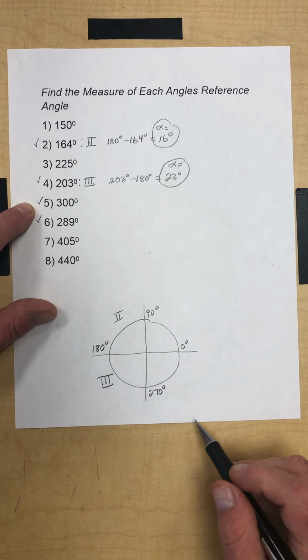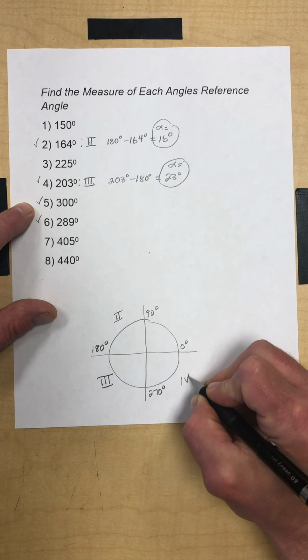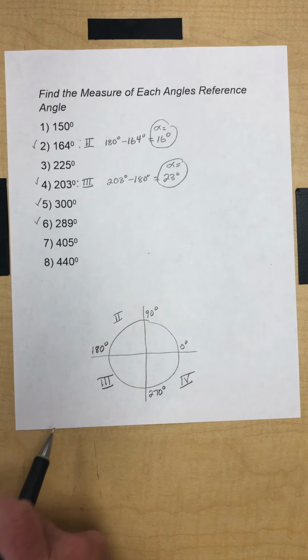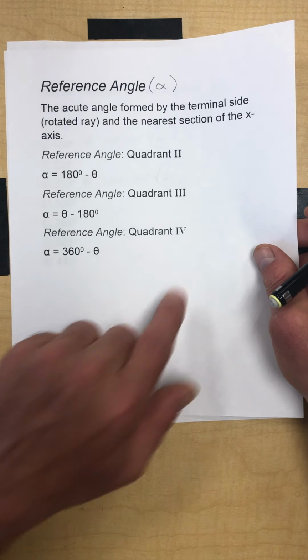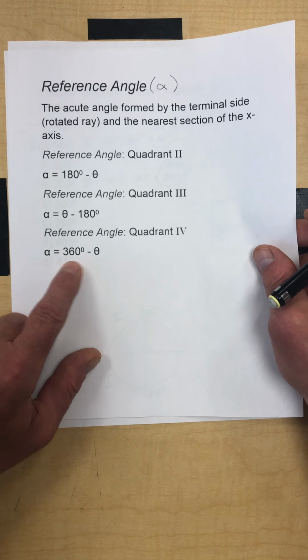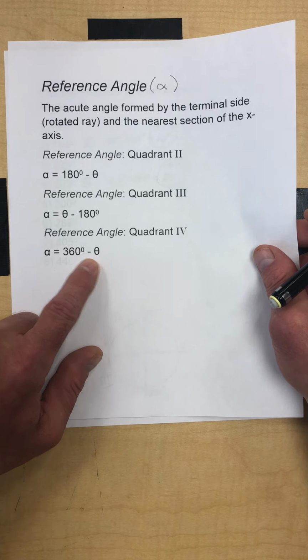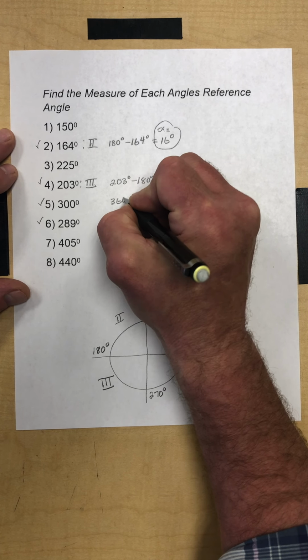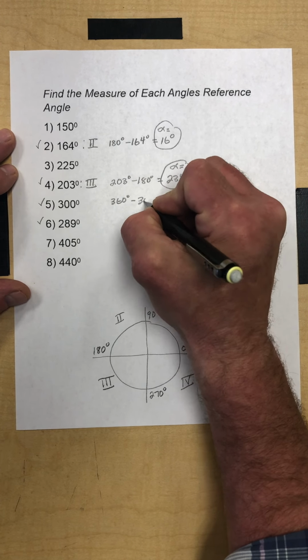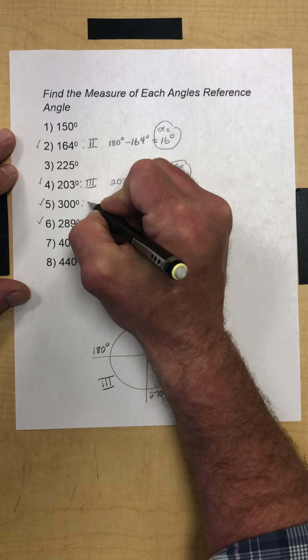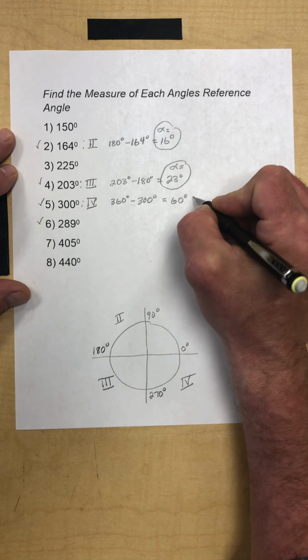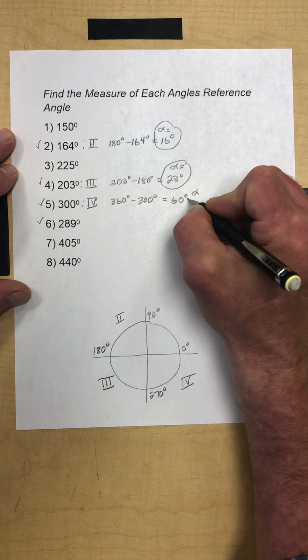Okay, 300 degrees. Well, that would put us into quadrant 4, right here. So we ask, what's our rule for quadrant 4? Quadrant 4 says that we go 360 minus our angle of rotation, so it'd be 360 minus theta. So I would go 360 minus the 300. Obviously this is in quadrant 4, so I'm going to get a 60-degree reference angle. That's my alpha, right there.